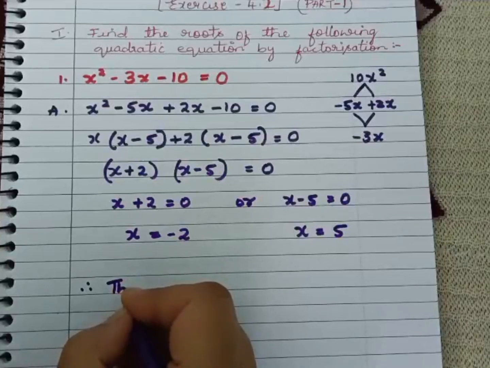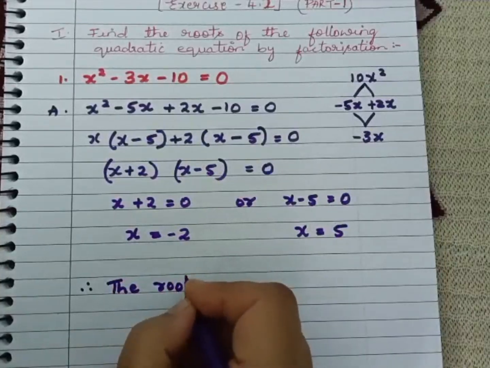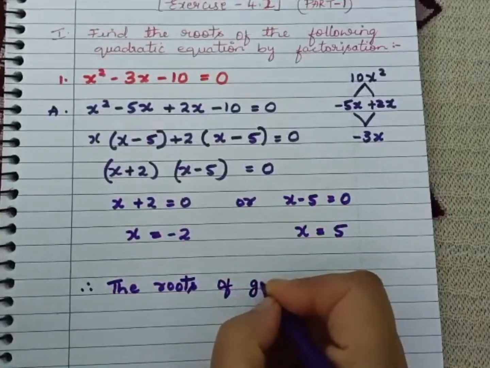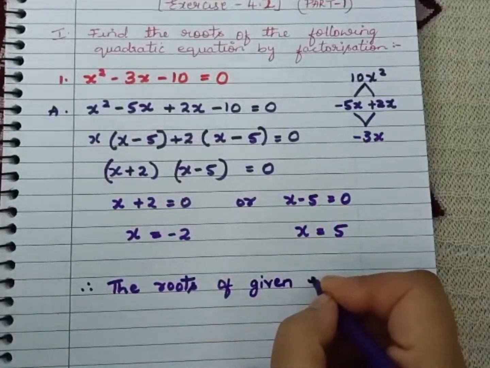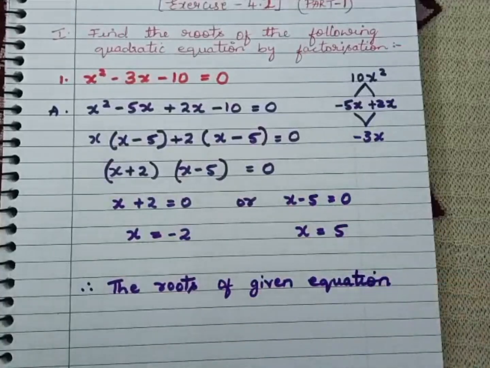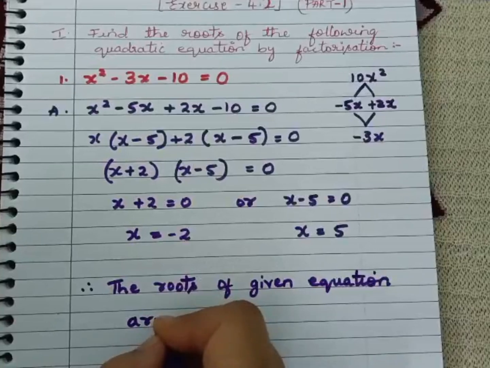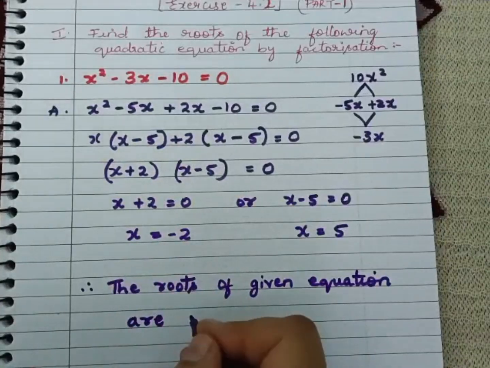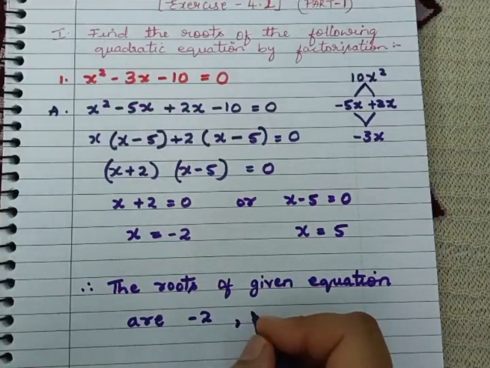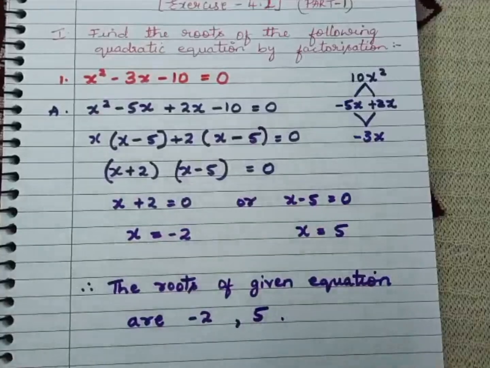Therefore the roots of the given equation are, one is minus 2 and 5.